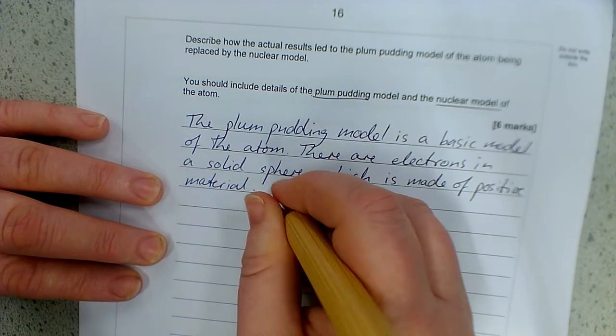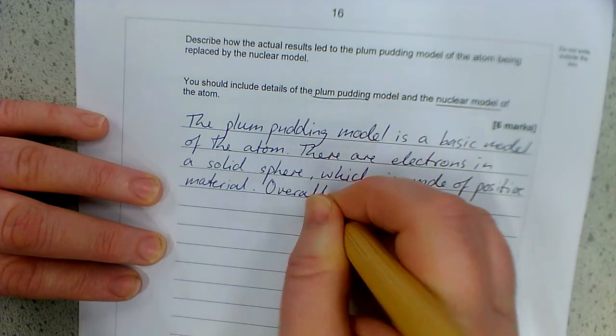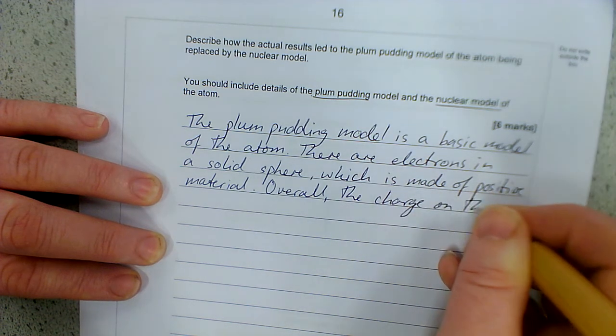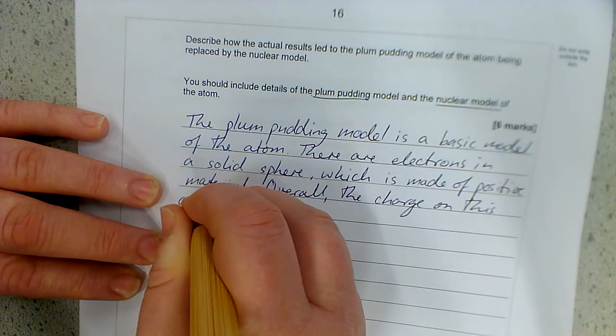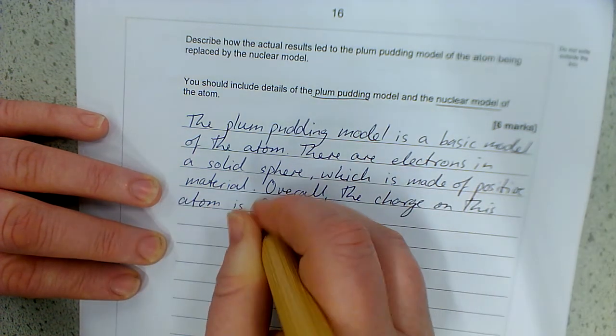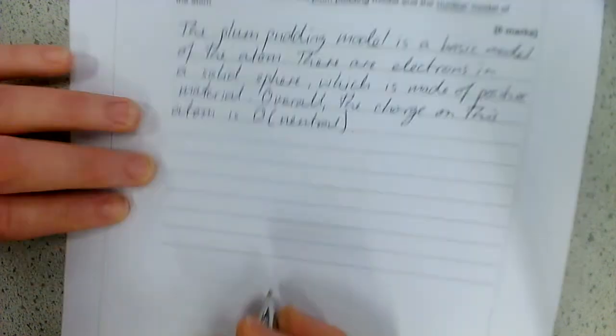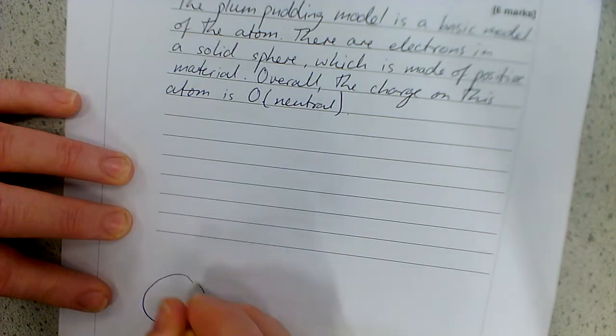Positive material. Overall, the charge on this atom is 0. It's neutral. So I'm going to even do a little diagram just to show. I've got little negative charges.